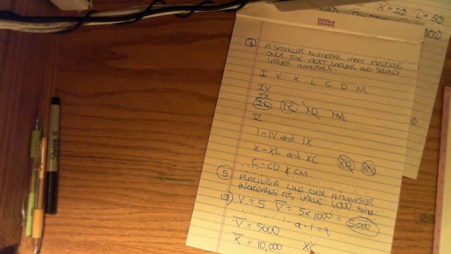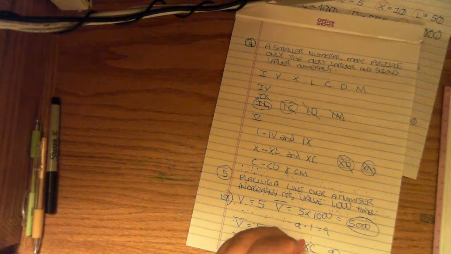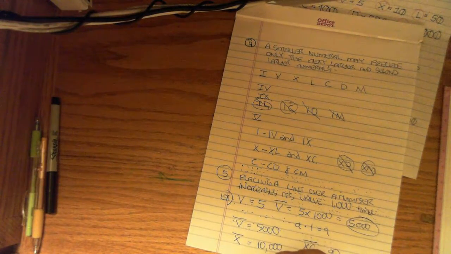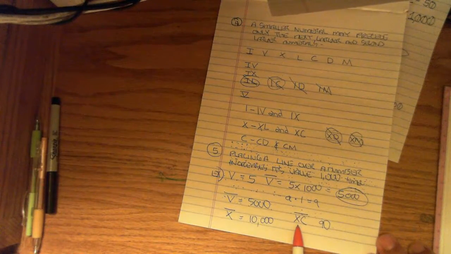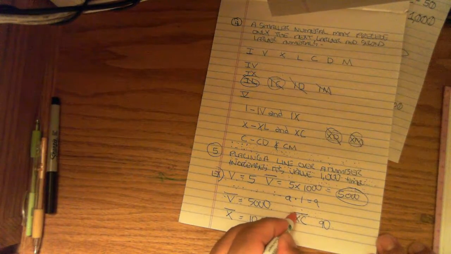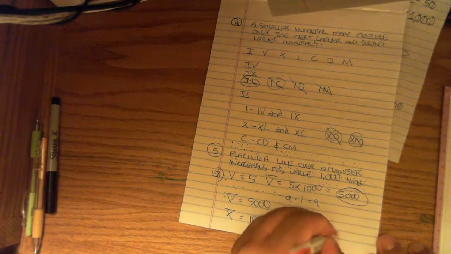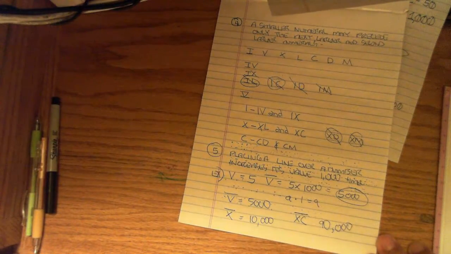So here we see 100 minus 10 is 90. But when we put a line over the 90, it now becomes 90,000.